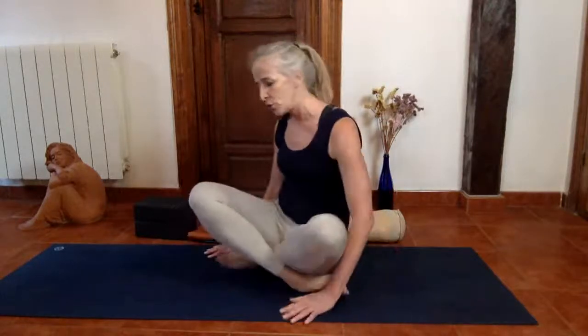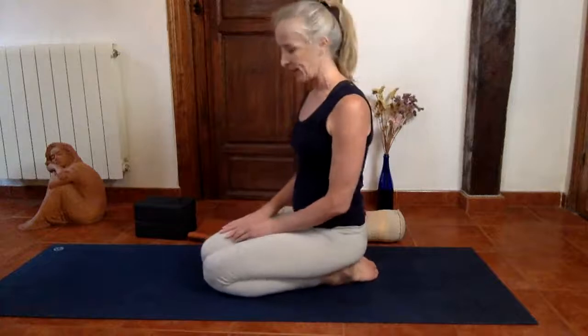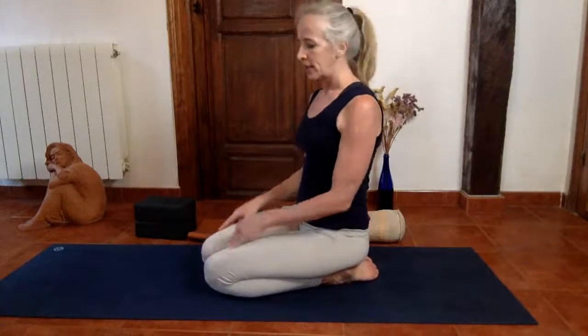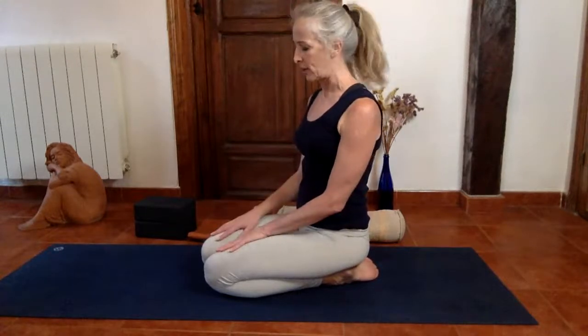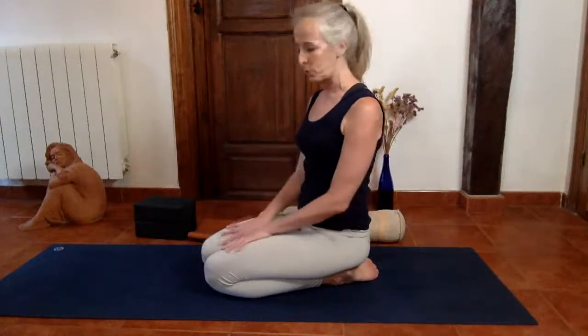So come into a seated position. And when I mean seated, I mean sitting on your heels. So this is the first thing. The first thing I'd like you to do when you're sitting on your heels is check in and say to yourself, is this comfortable? For some people, this could be comfortable. If this is uncomfortable, I want you to explore a few options.